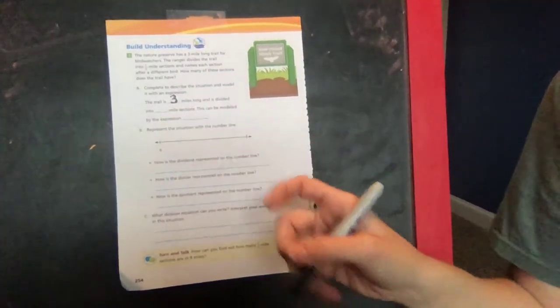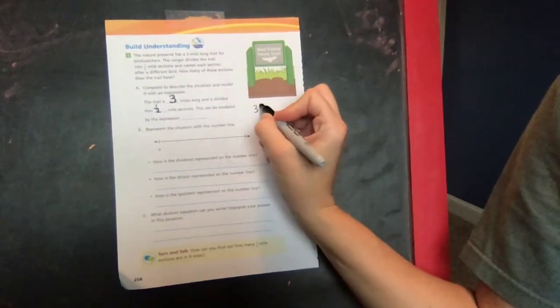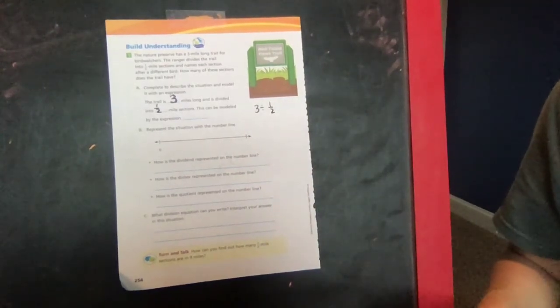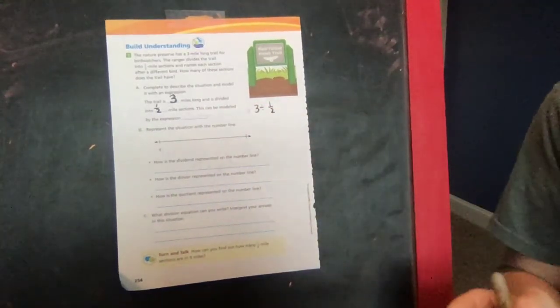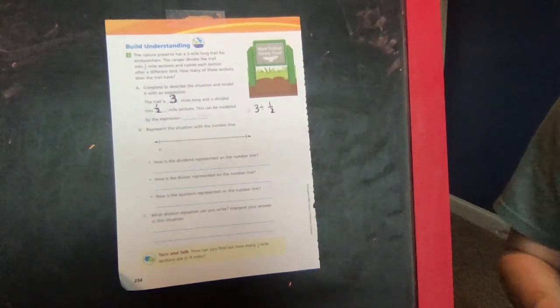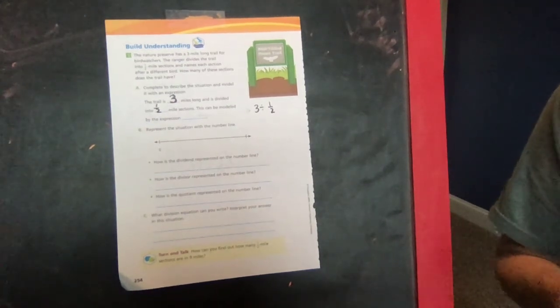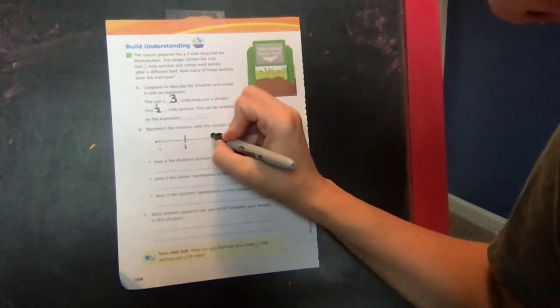And is divided into half-mile sections. My 3 is being divided by half. I like to just write it out. This can be modeled by the expression, right there. There it is. The expression, remember, the answer without an equal sign. Now, we can also represent this with a number line. So if we're thinking of this, we've got our 3 miles. So we've got 0, and I'm going to put this into 2, and then this can be 3.